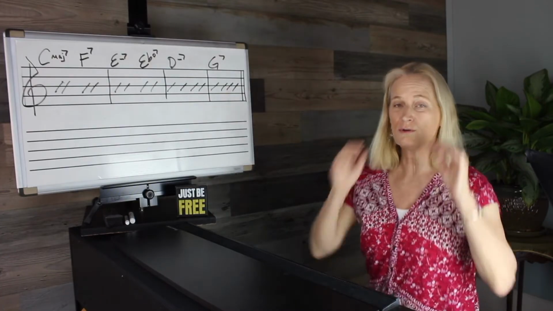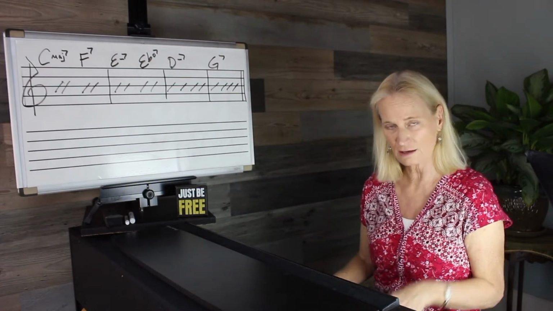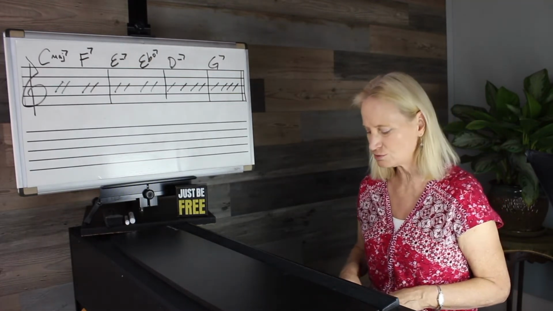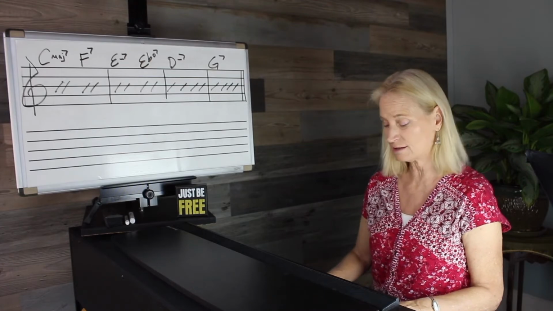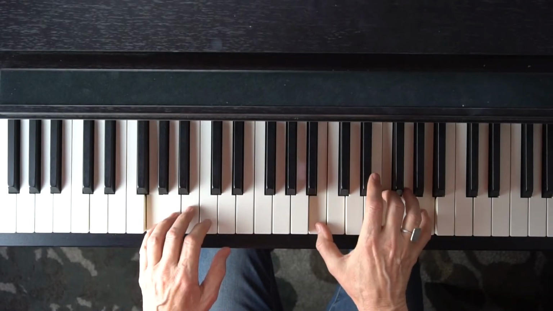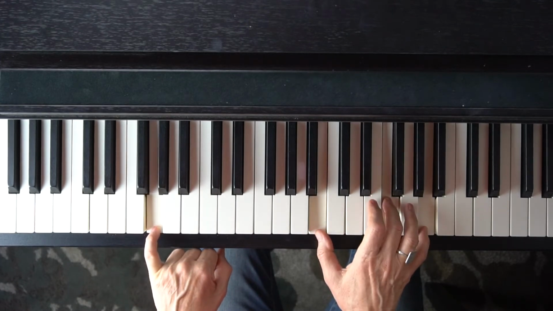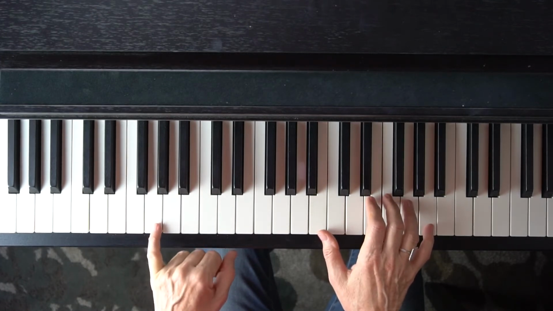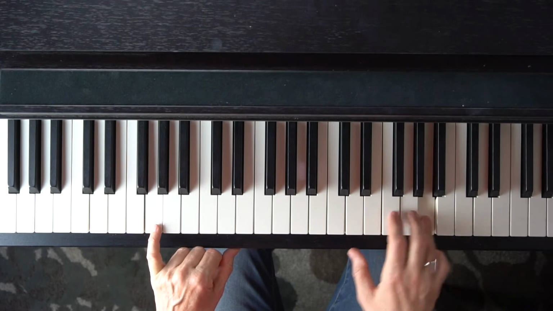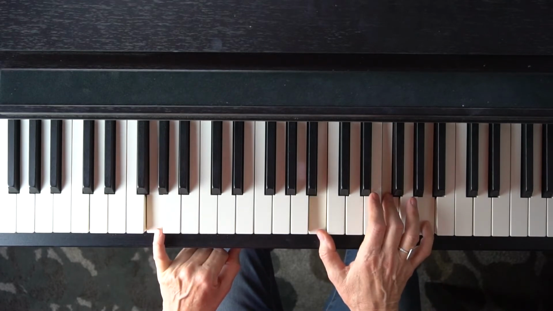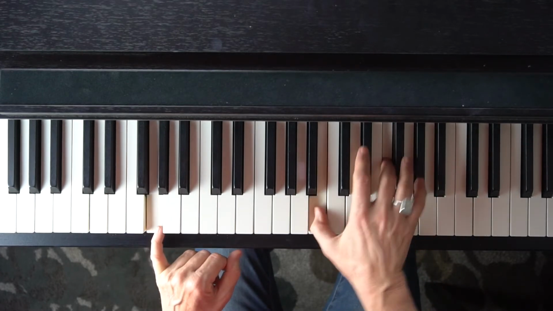Another type of passing note you could use is a 9 to a flat 9. Normally in the position 2-5-1 pattern, you play it like this. So on the G chord, you've got a 9th. The 9th is like the second note of the scale, and we could just make it go to the flat 9.